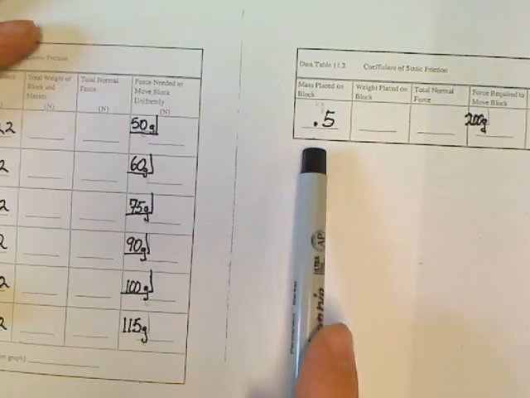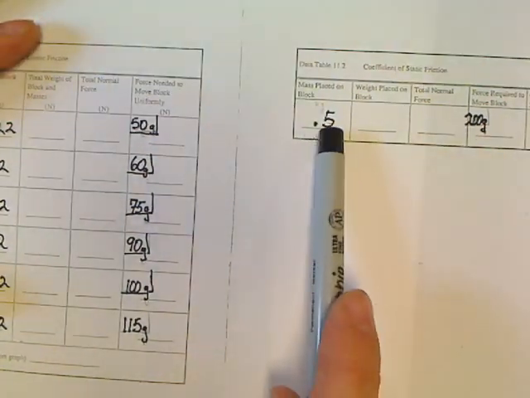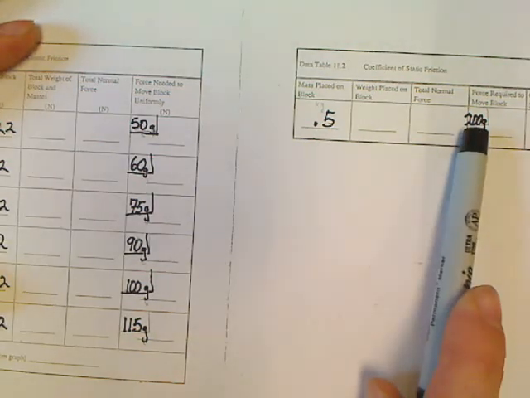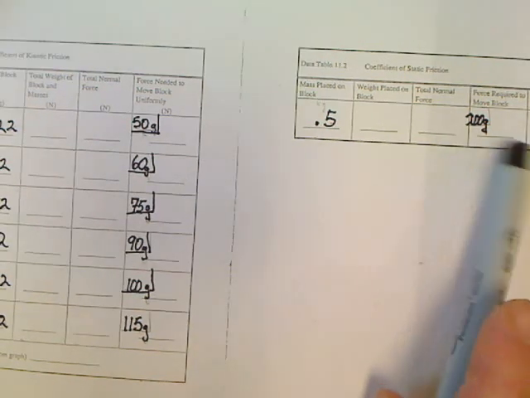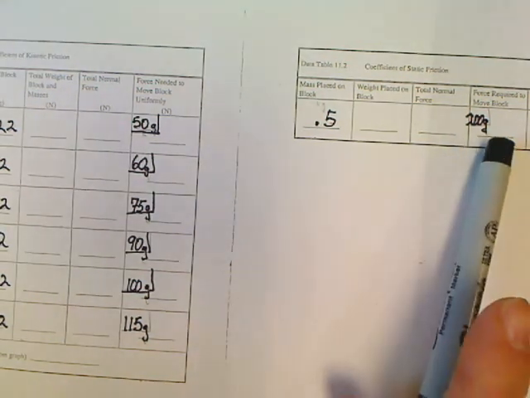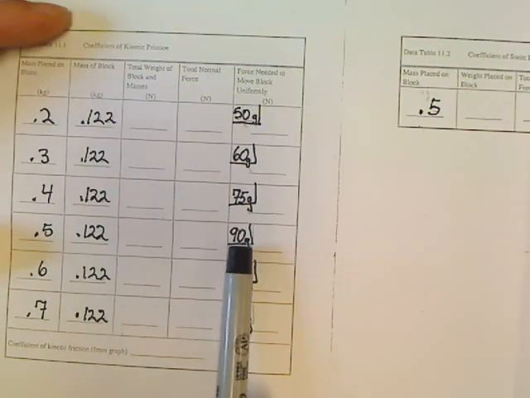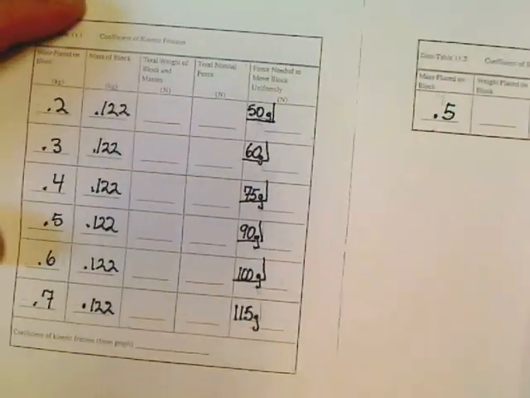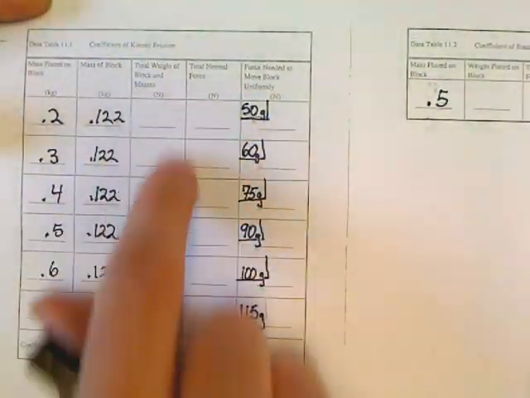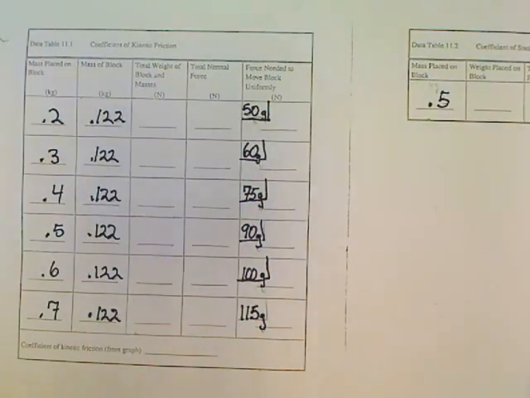Then we came back and redid the lab with 500 grams, and this time it took 200 grams to make it move, and this was without tapping, which should make sense. It should be a lot harder to make it move without tapping the block. Anyway, let's get into how to finish this data table, and we can get it wrapped up right now.